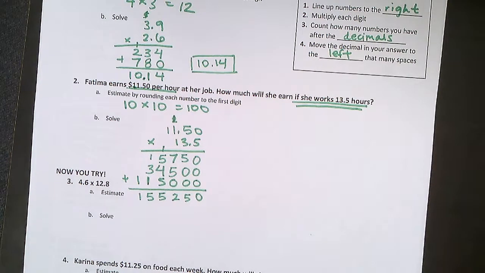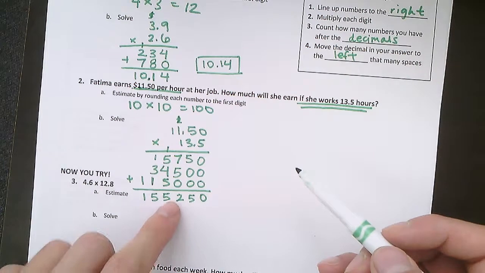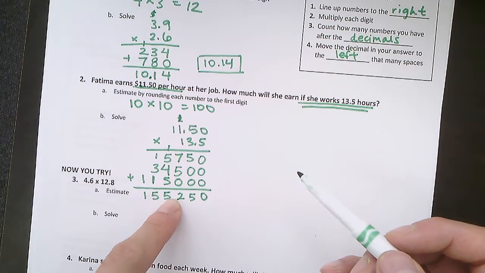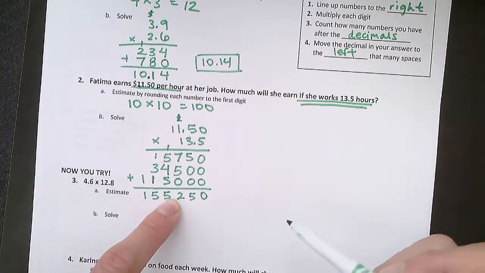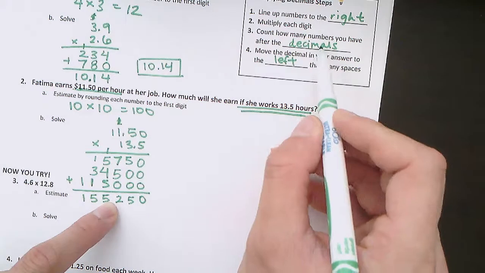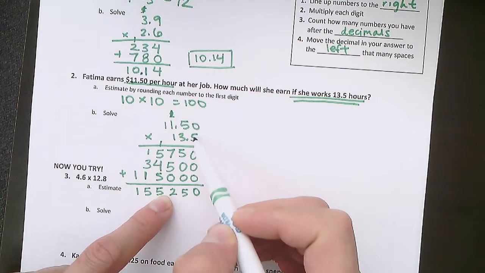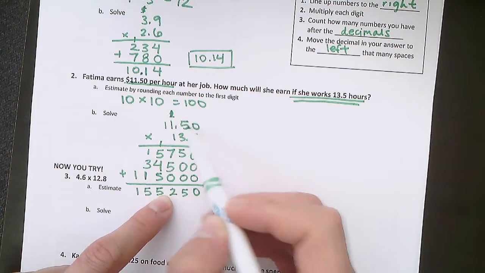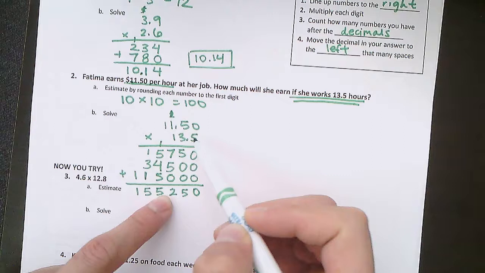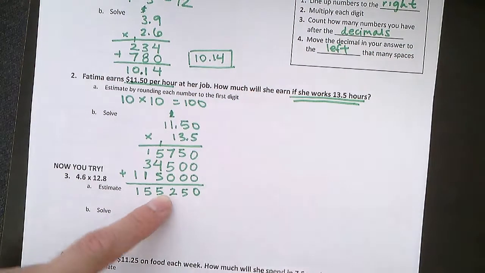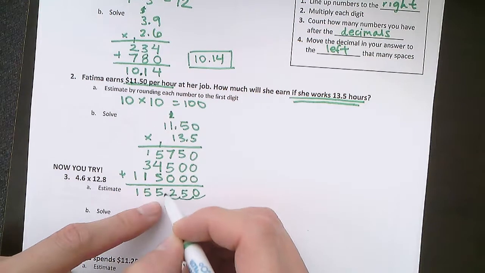And already from our estimate, right, we can guess that the decimal is probably going to go right between this 5 and 2, because 155.250 is closest to 100. But let's do it this way too, right? How many numbers do we have after the decimal? 2 numbers in 11.50 are after the decimal, and then 1 number in this 13.5 is after the decimal. So altogether, 1, 2, 3 numbers after the decimal. Let's move it back 3 places. 1, 2, 3 goes right there.